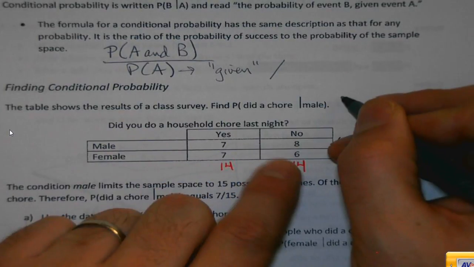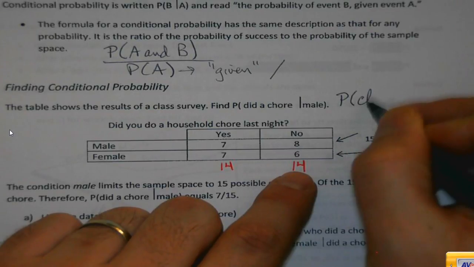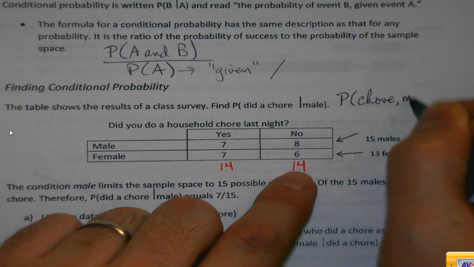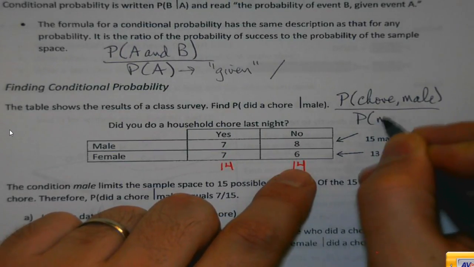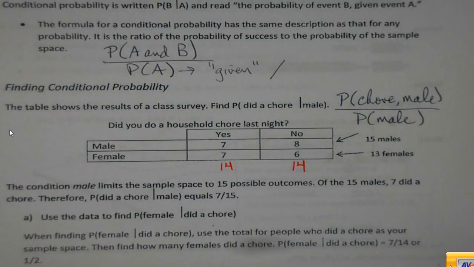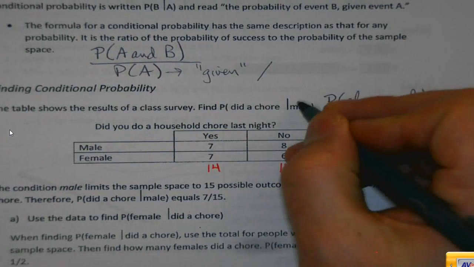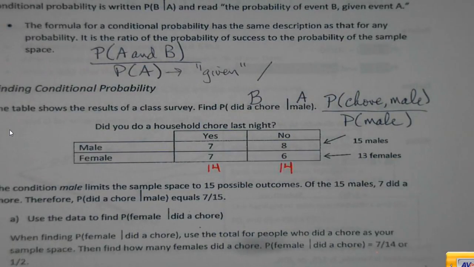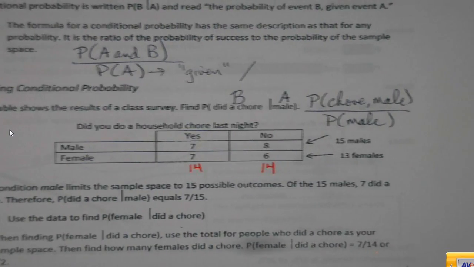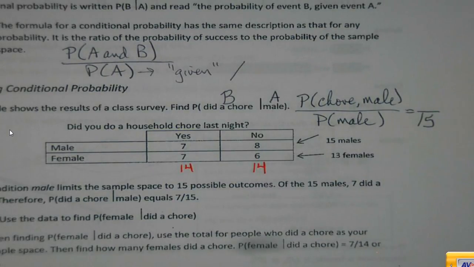So here, what I'm going to be looking for is the probability of doing a chore and being male over the probability of being male. Because again, that part after the slash is always my A, and the part in front is always my B. So I look, and I go, okay, well there's 15 males, so that's my denominator.